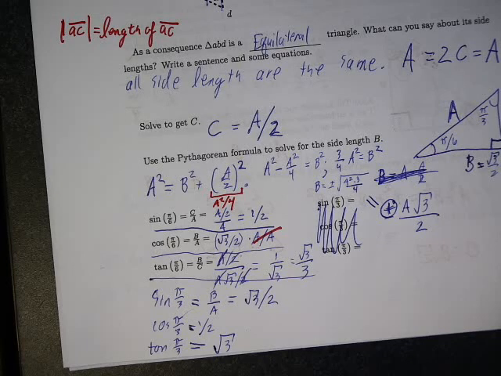This is 42. Use the formula that you got in part A. You have the formula. Does it have a T?